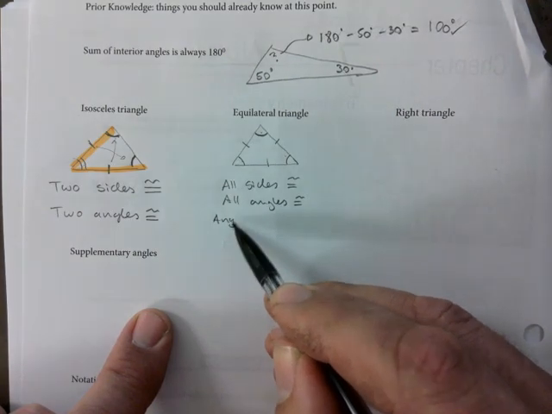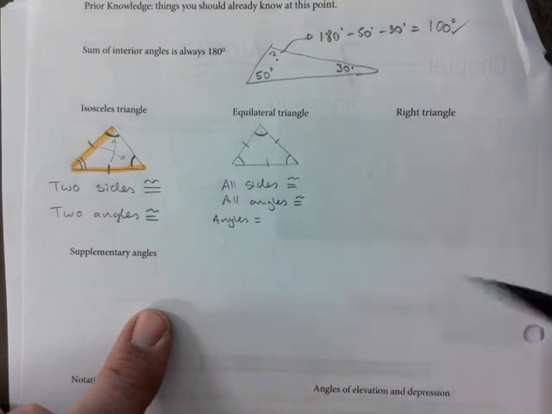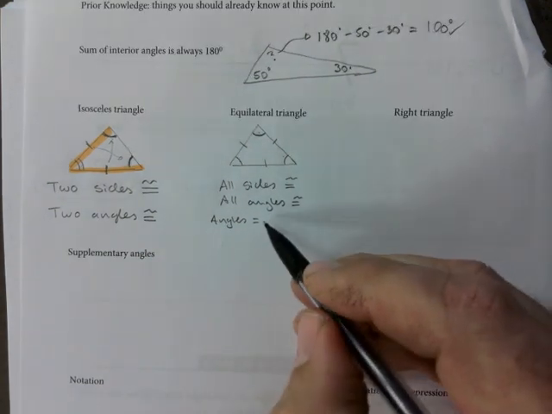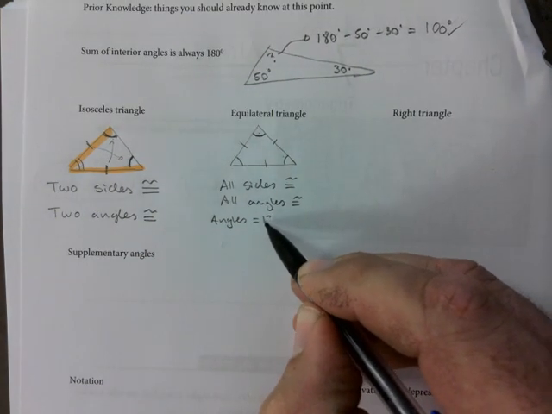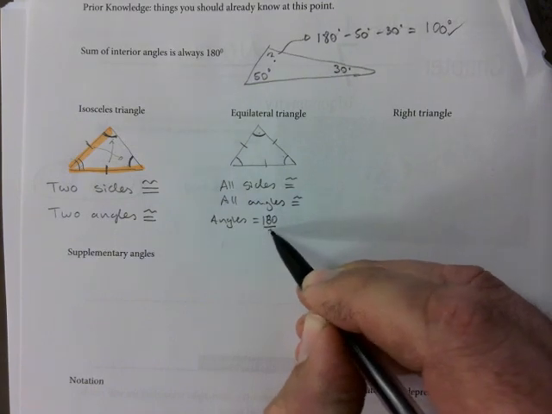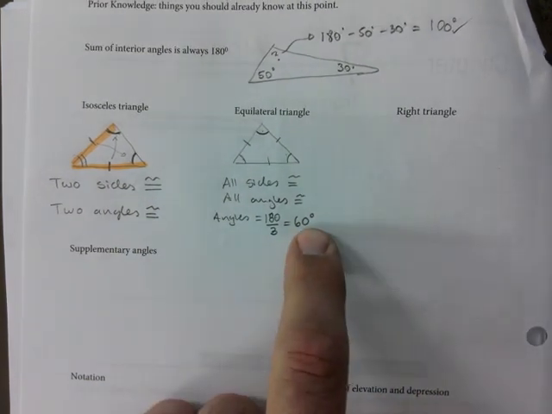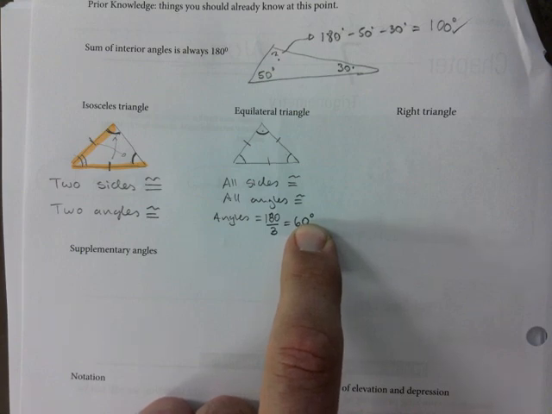Angles are equal to what in an equilateral triangle? 60. It's always 60, right? 180 split in 3, right? Is 180 divided by 3, which is 60 degrees. I'm going to be very picky with the degree symbol. If it's an angle, it's always in degrees, okay?